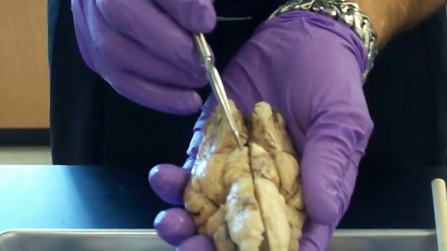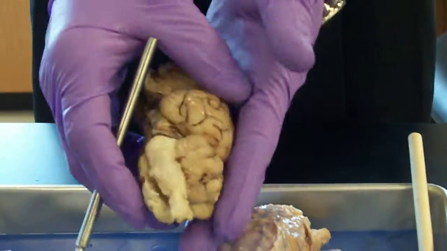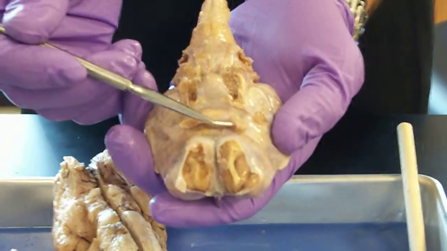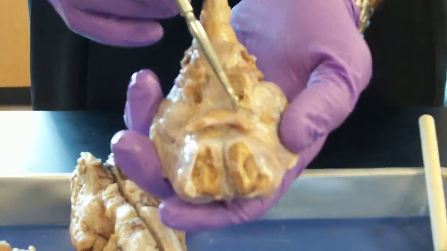The optic nerves, we can see 2 optic nerves right here, and you can see they've been severed. If I look at the whole brain here, we can see 2 optic nerves, but they have not been severed, and so where they cross is the optic chiasma.